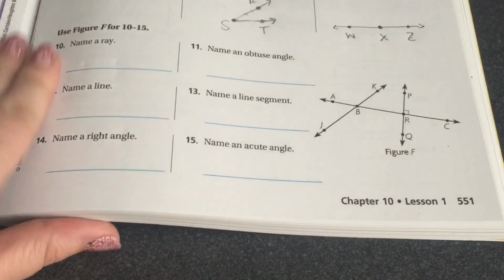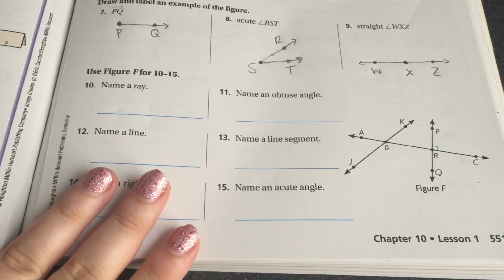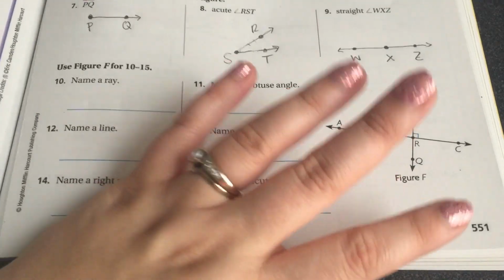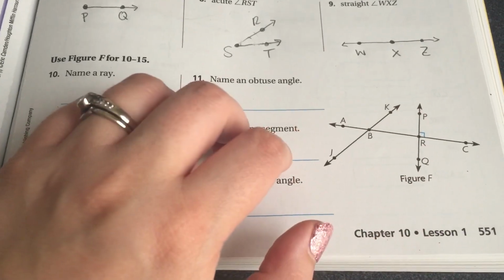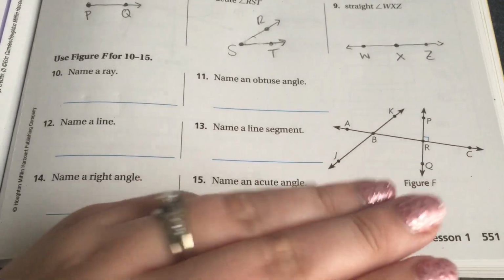All right. Normally I would have you pause the video and then do this on your own. I don't want to do this with you because like I said, there's lots of possible answers that you could choose for this one. I'm only going to write down one for each one, but there's other answers to this too.